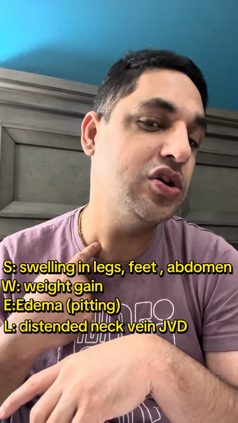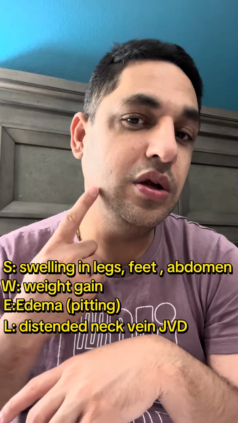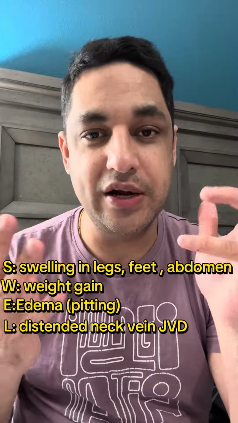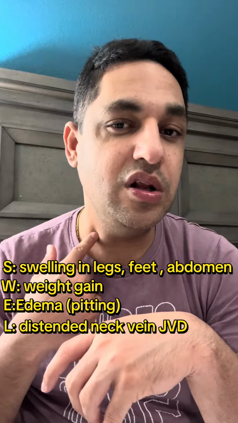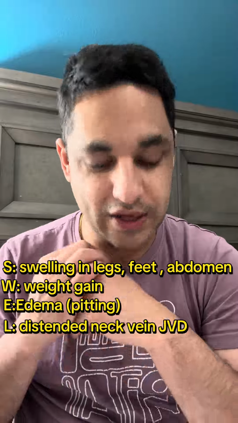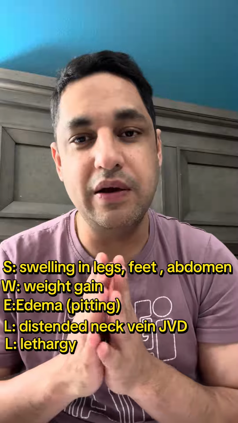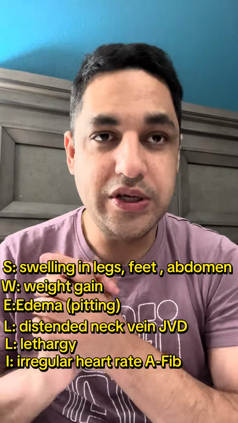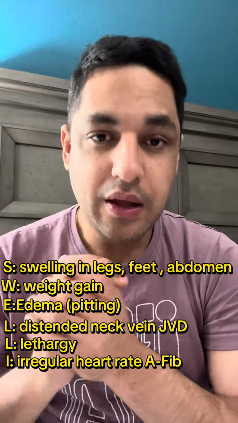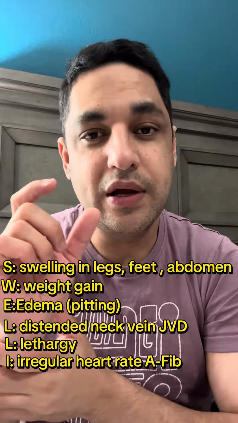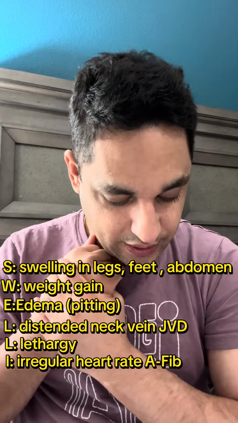Large neck means too much pressure there, so your jugular vein will be distended. Just remember that JVD, also known as jugular vein distention, will be present, right? Also, you will see lethargy. The patient is going to be very lethargic. You will see an irregular heartbeat, and the patient is going towards AFib, right?